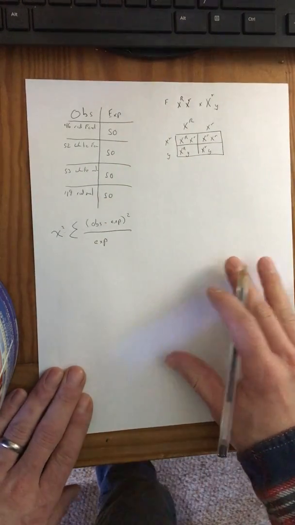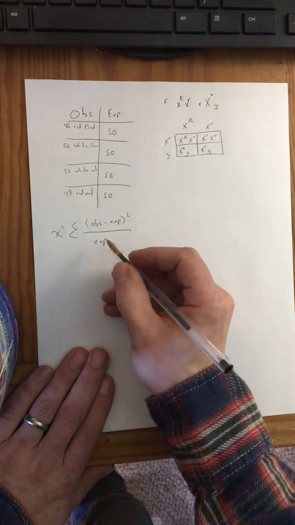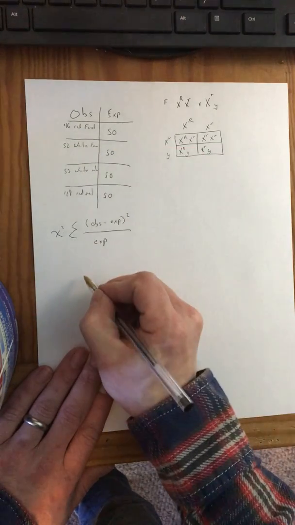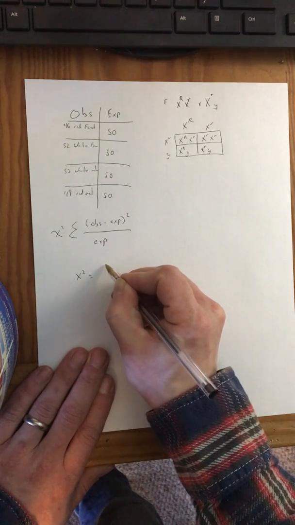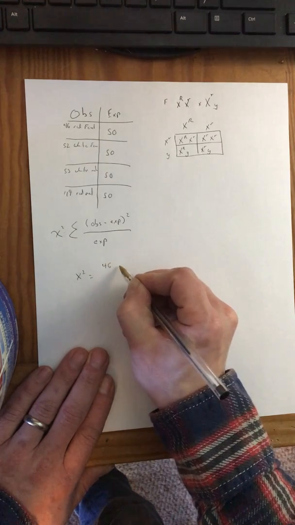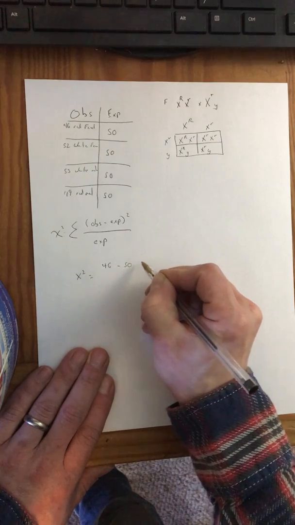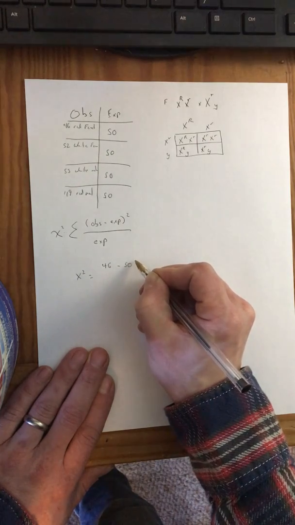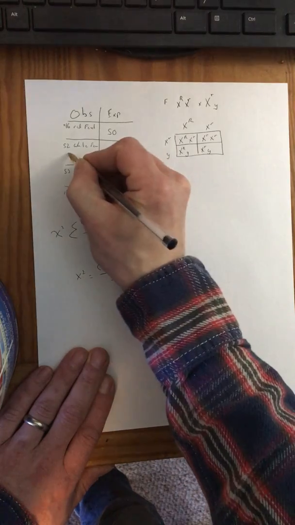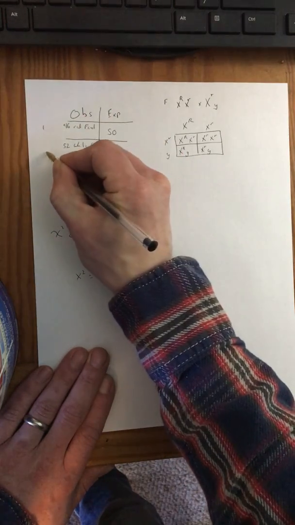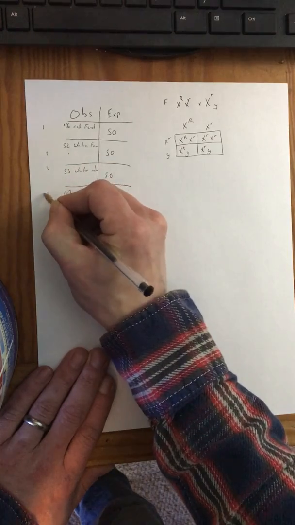All right, let's write down our equation. I'm going to take from here. So chi-square equals, for the first one, 46 was our observed, 50 is always our expected, so that's easy. Squared over 50. And then I'm going to keep going because I've got 1, 2, 3, 4 groups here.